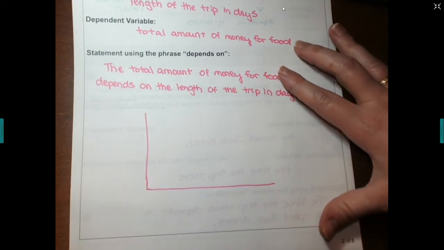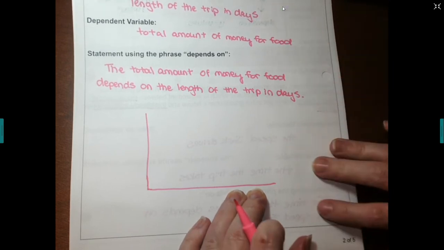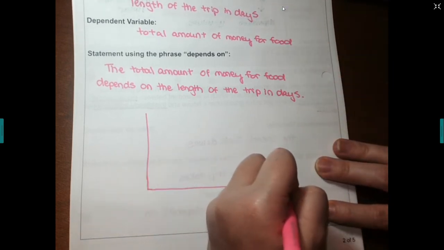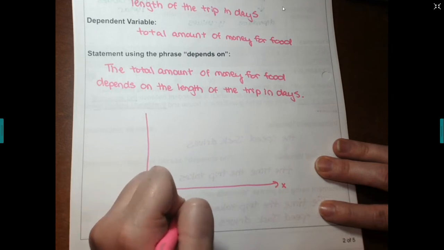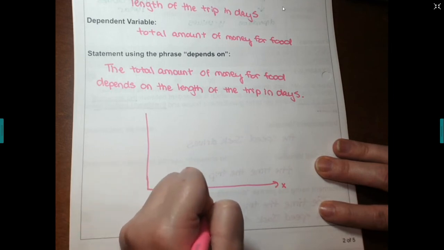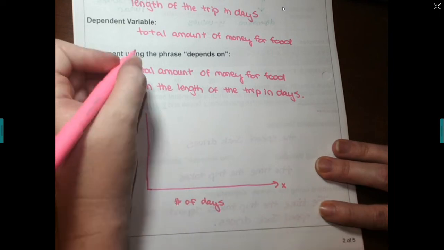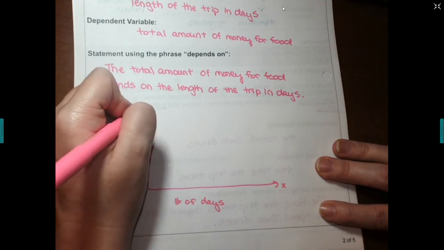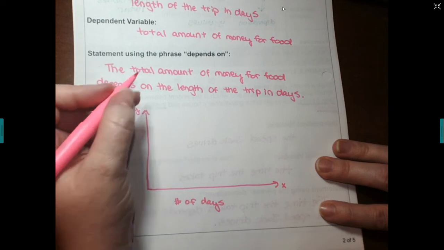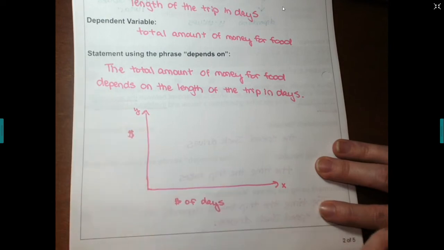I know that my x value, my independent variable, is the length of the trip in days, so I'm going to say number of days. And I know that my dependent variable, my output, my y values, are the total amount of money. And I'm just going to put a little dollar sign there.